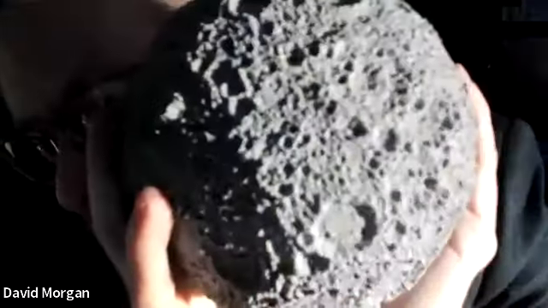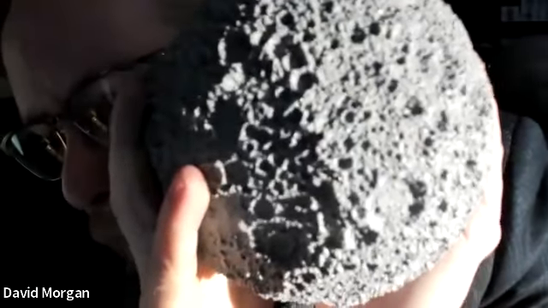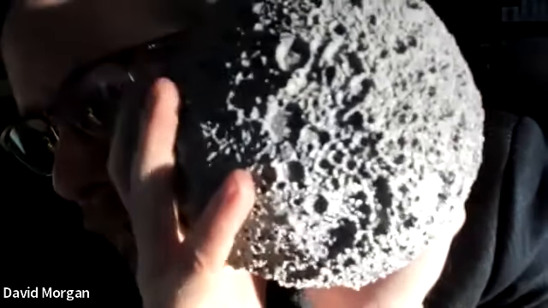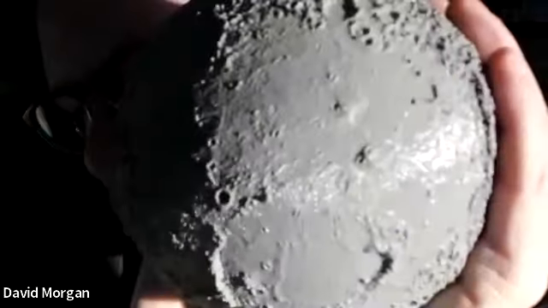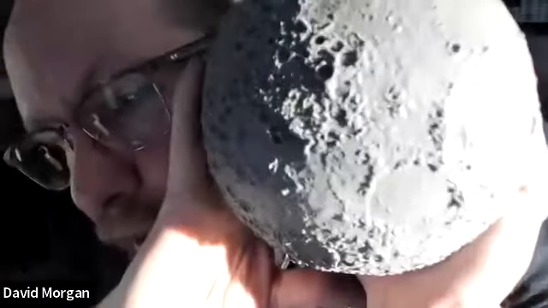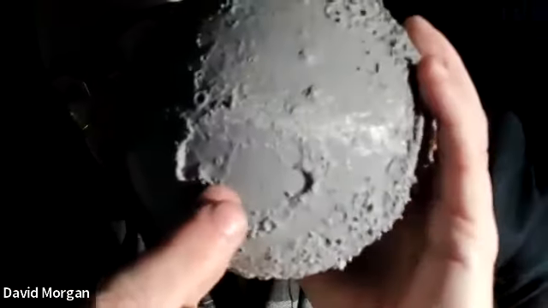If you look at the far side of the moon, there are almost none of these. The far side of the moon is all cratery compared to the near side of the moon. Why is that? It's because the crust of the moon is actually thinner on the Earth side than it is on the other side.